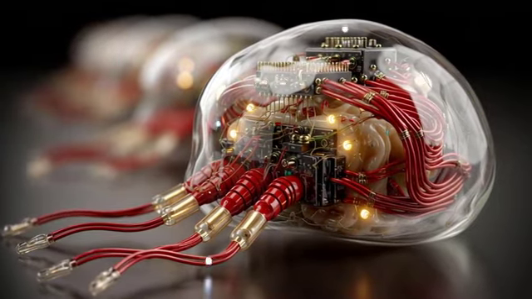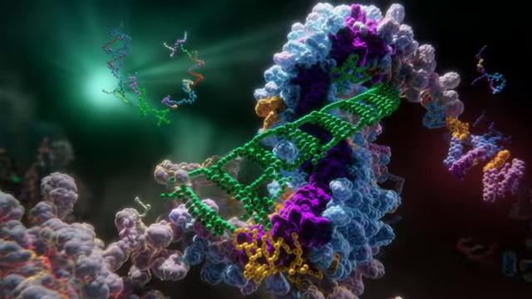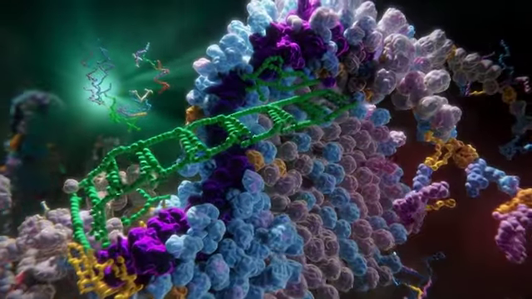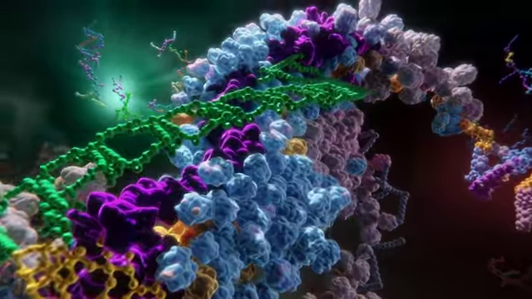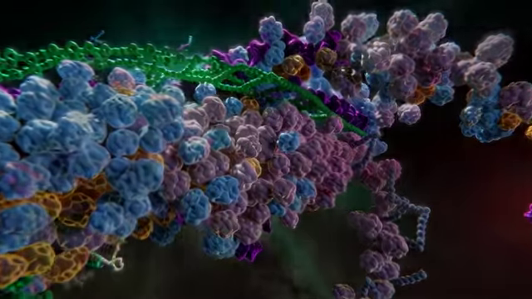A real example: researchers have designed synthetic circuits where proteins act as sensors that recognize certain molecules and then decide whether to produce a fluorescent signal. If molecule X and molecule Y are both present, the cell lights up. This is exactly like an AND gate, but inside a living system.